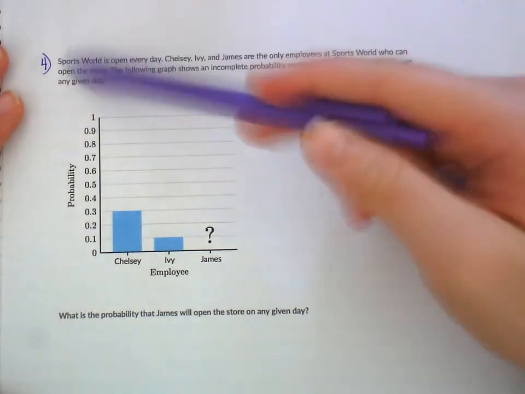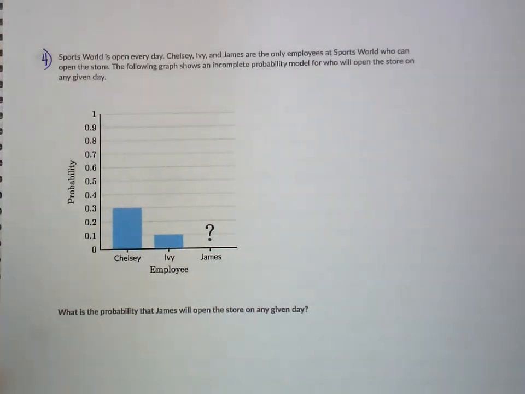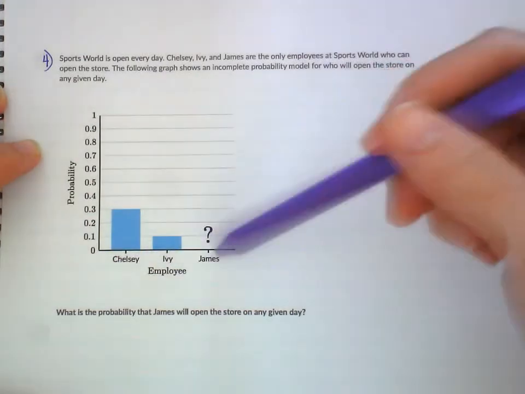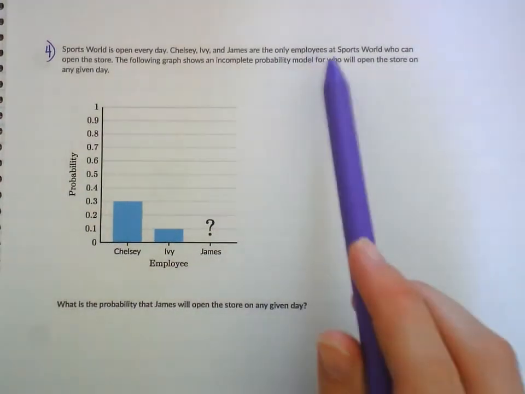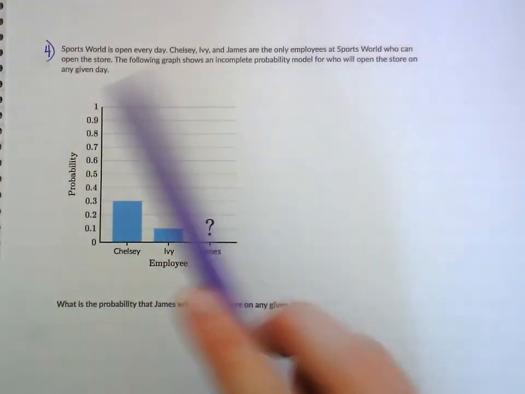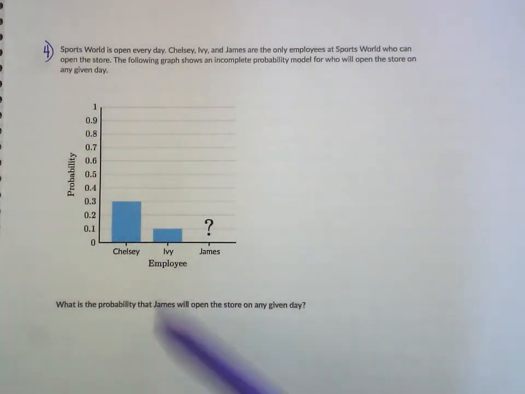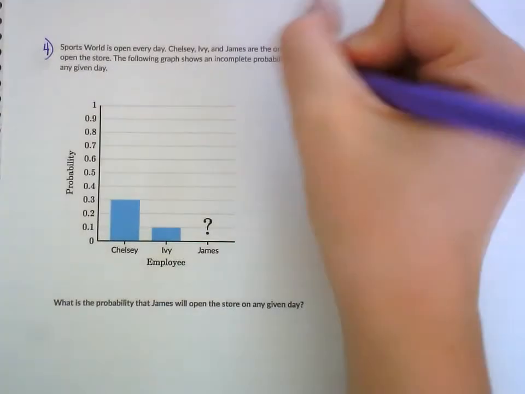So we have Sports World, and it's open every day. I'm just gonna confess to you guys, I'm guilty. I really don't read this a lot, and that's not good. I just kind of look at it, and I need to improve on that. Chelsea, Ivy, and James are the only employees at Sports World who can open the store. So they have the keys. Chelsea, Ivy, and James. The following graph shows an incomplete probability model.